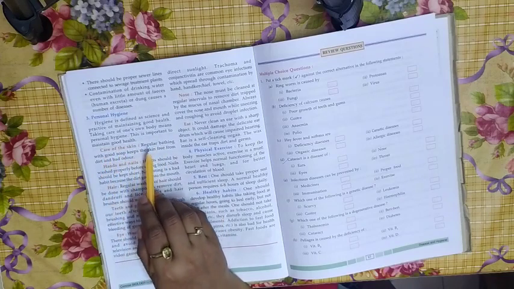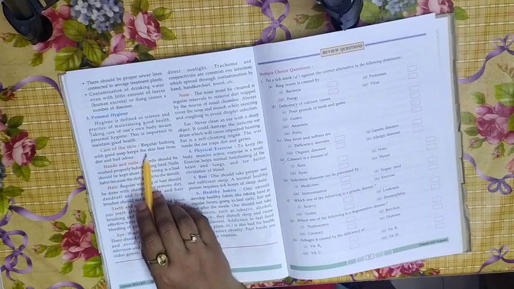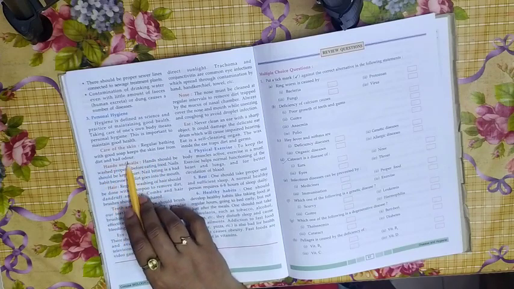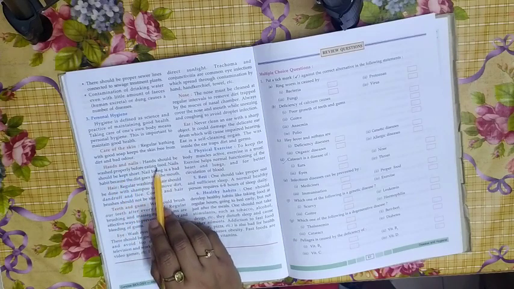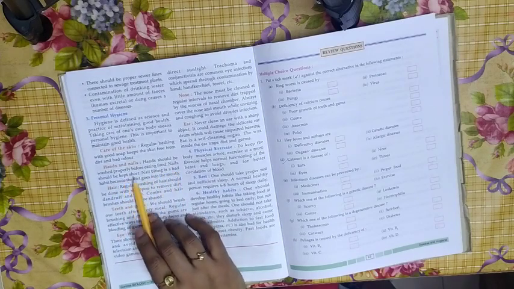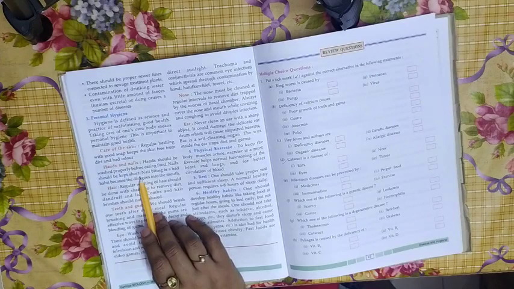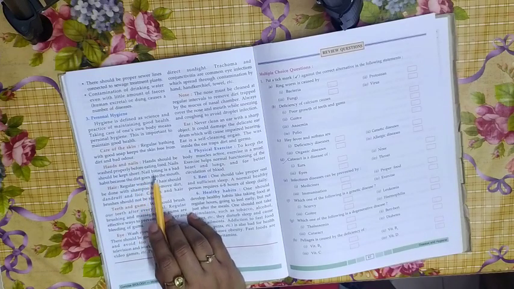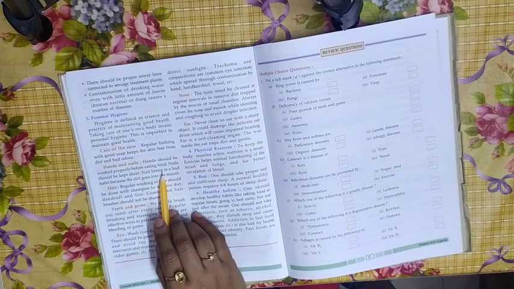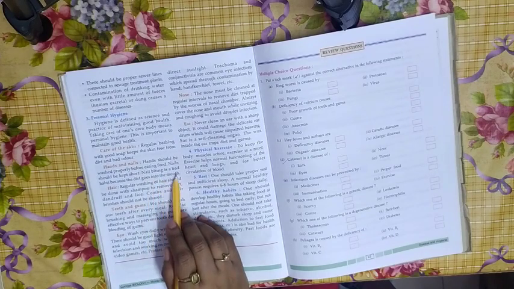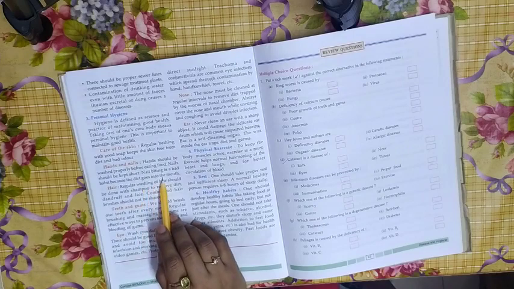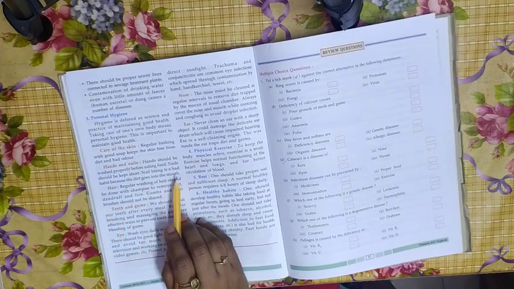Care of the skin. Regular bathing with good soap keeps the skin free from dirt and bad odor. Second, hands and nails. Hands should be washed properly before eating food and nails should be kept short. I hope you all are doing this because you are very good students. You know how to maintain personal hygiene. Nail biting, sometimes students develop this habit. If you have developed this habit, please stop from now. Clear? Because nail biting is a bad habit: dirt goes into the mouth and it can cause many diseases.